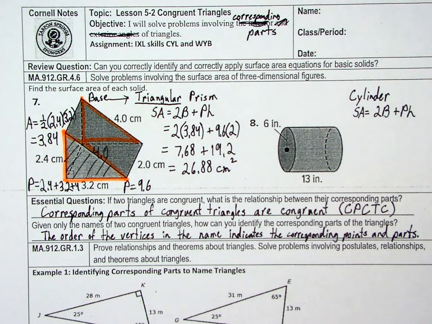Take a minute to try the same thing with the cylinder here. Hopefully you've made an attempt. The way to go about this is we'd want to start off by identifying the base shape of the cylinder.